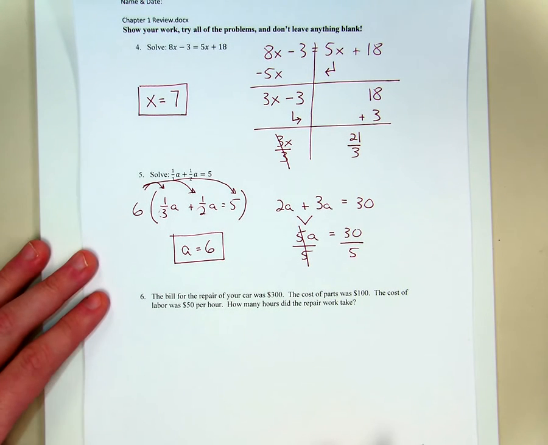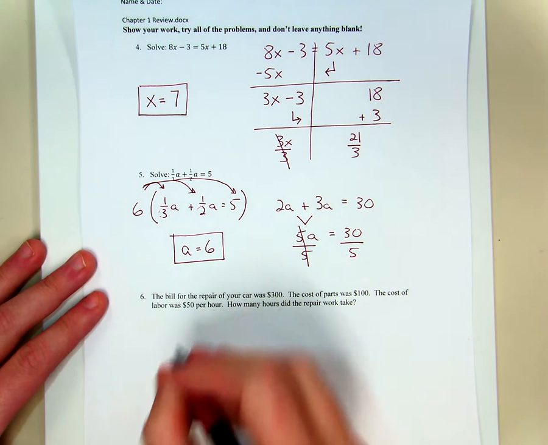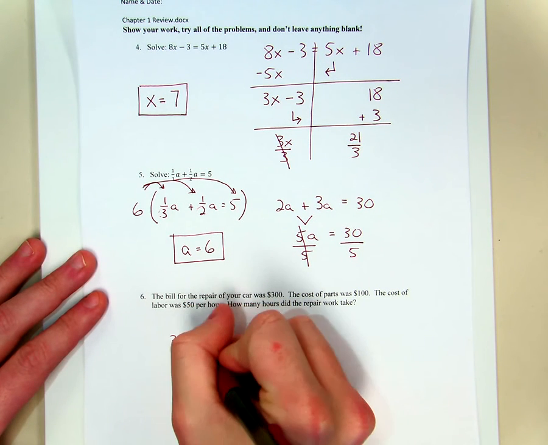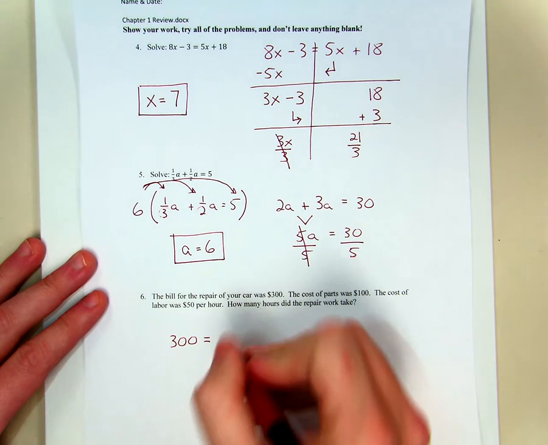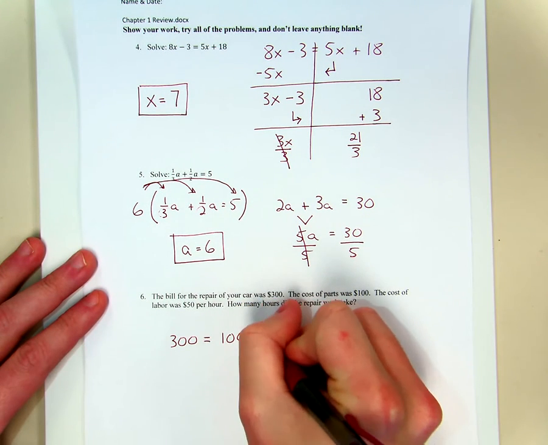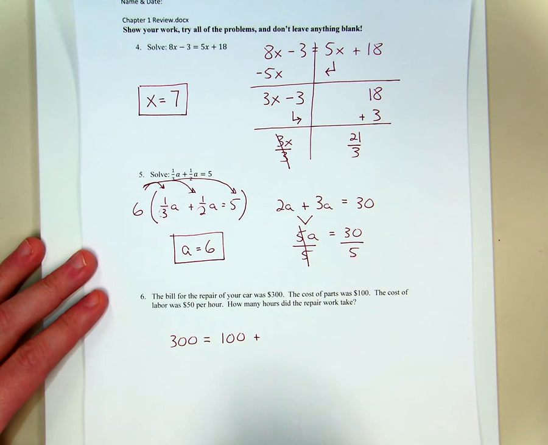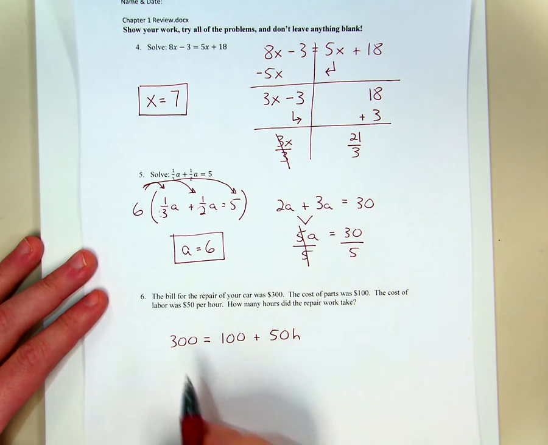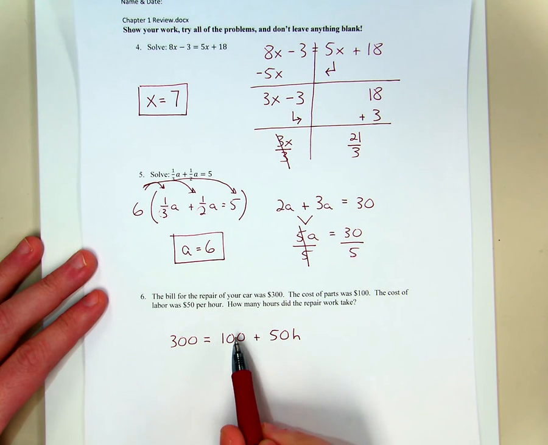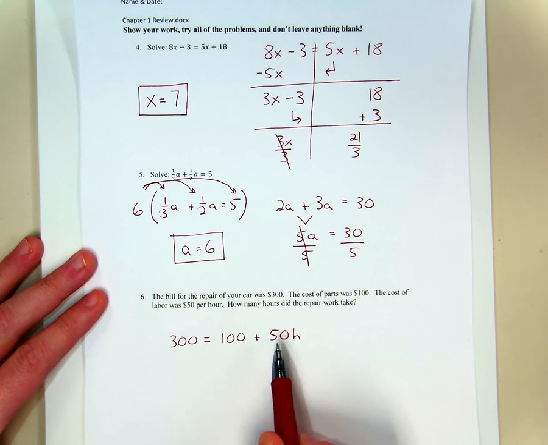Number 6 is a story problem that asks us to find how many hours a certain repair took. The problem reads that the bill for the repair of your car was $300. We know that we're working with a total bill of $300. The cost of parts was $100. The cost of labor was $50 per hour. So I end up with total bill equals parts plus labor.